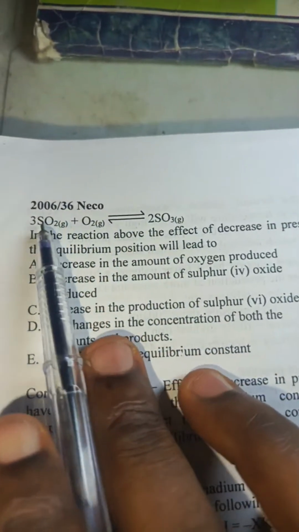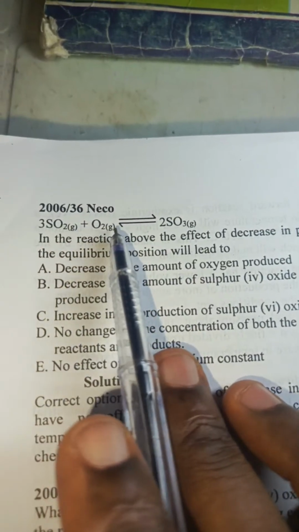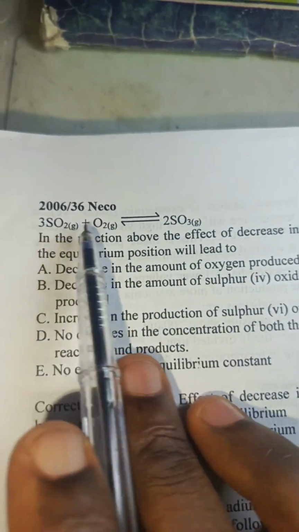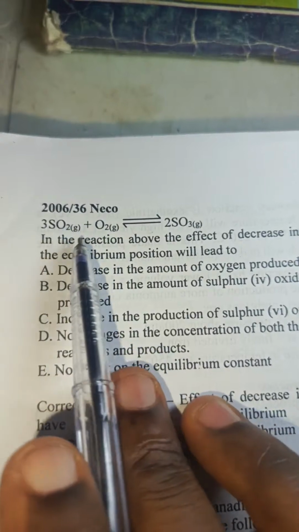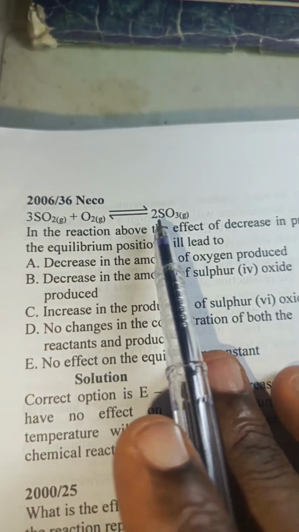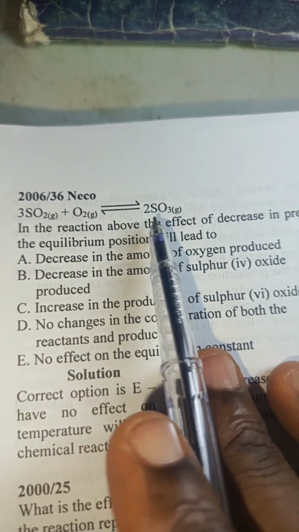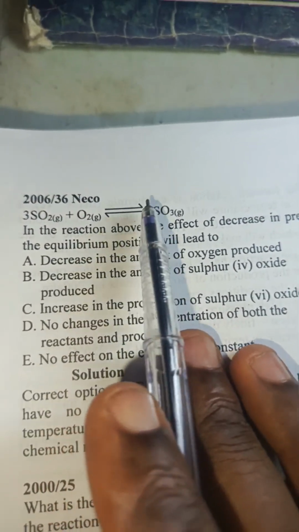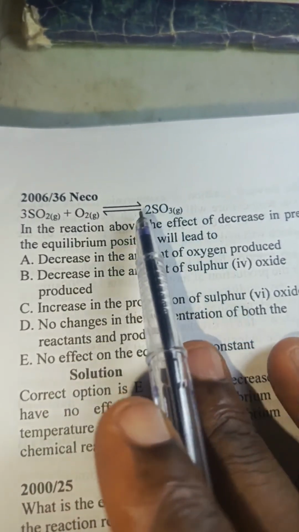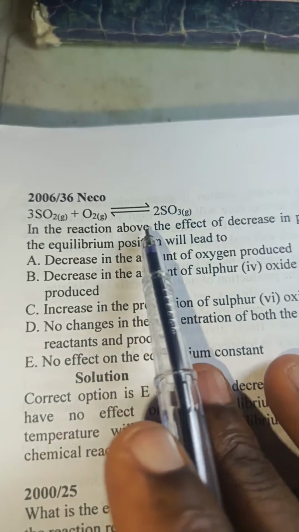Let's look at another example. This is another equation. This is gas, this is gas, this is gas. Okay, so 3 plus 1 here making 4. So we have 4 volume here, we have 2 here. Now increase in pressure will favor this side with the smallest volume.